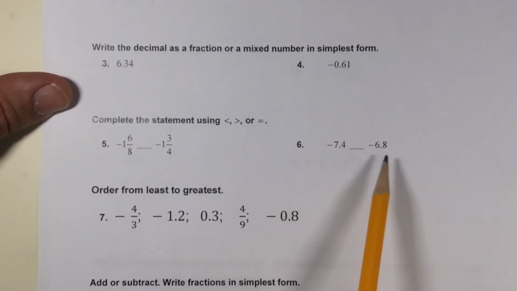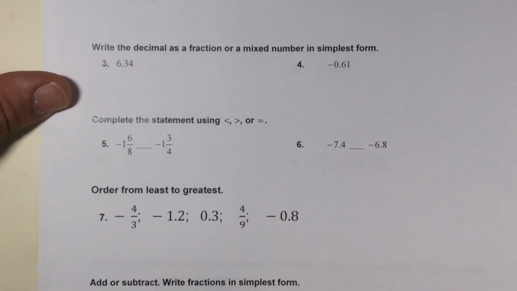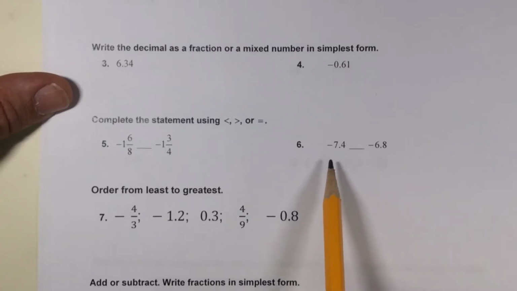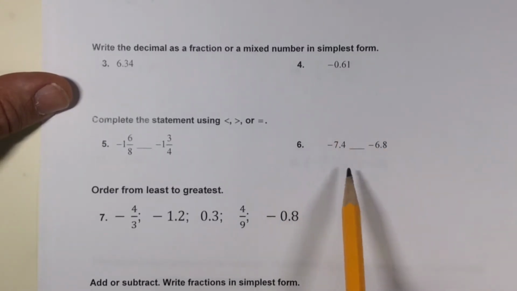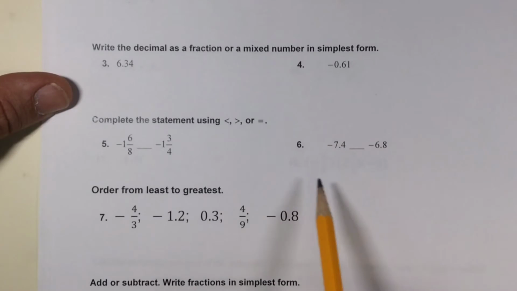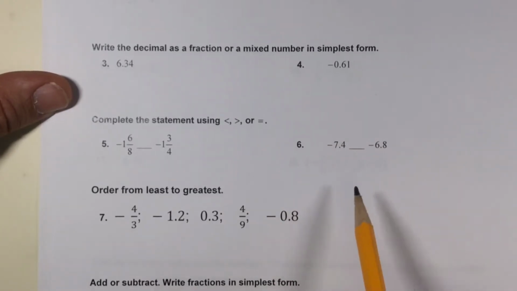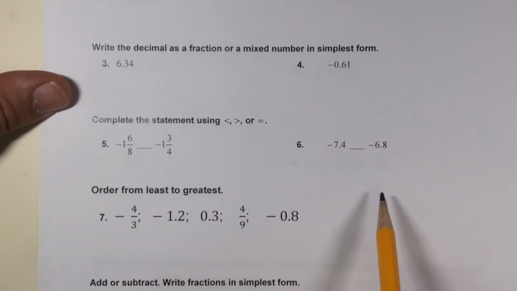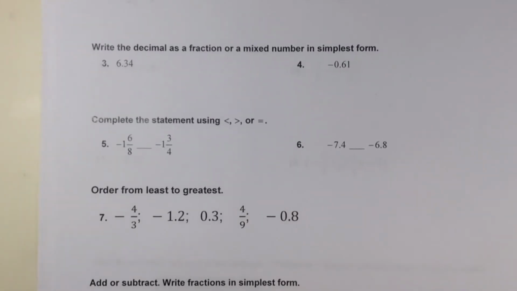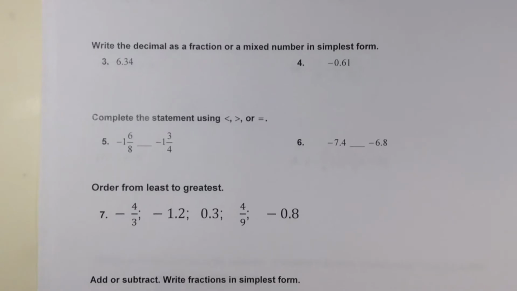Over here, these are decimals, so you don't have to find a common anything. They're already decimals. But do remember, when you're on the negative side of things, the further away from 0, the lesser the number. Or you can think of temperatures. Okay, which of the temperatures is colder? That would be the smaller number. Whichever temperature is greater would be the larger number.